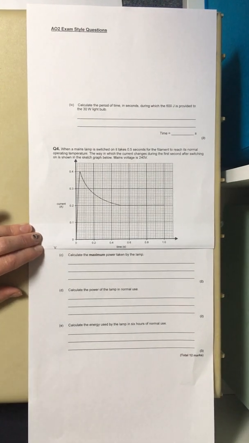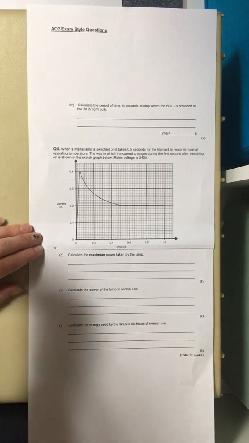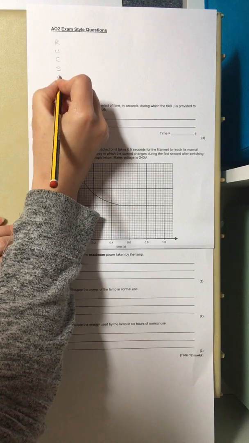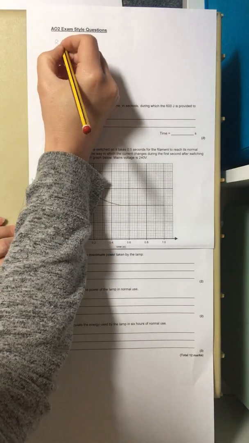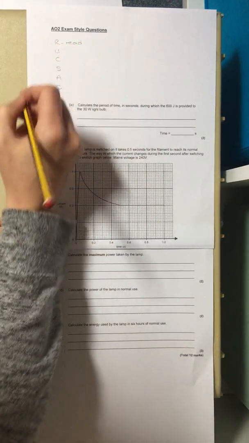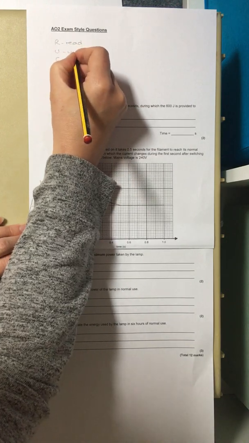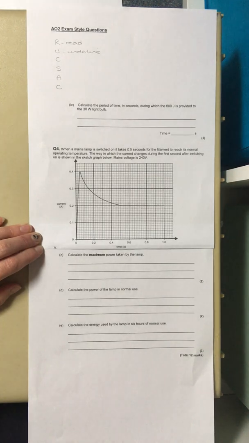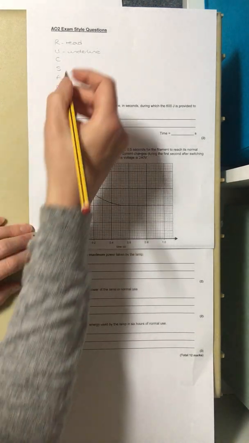Okay, right, so the strategy is to use the word RUCSAC, R-U-C-S-A-C. It stands for Read. Read the question. And when you're reading the question, U is for Underline any key information that you think might be helpful when you're doing a calculation.